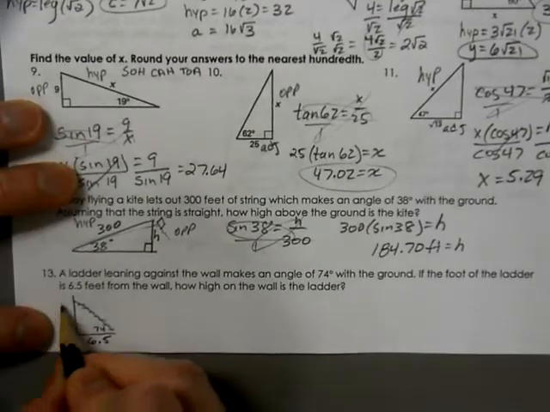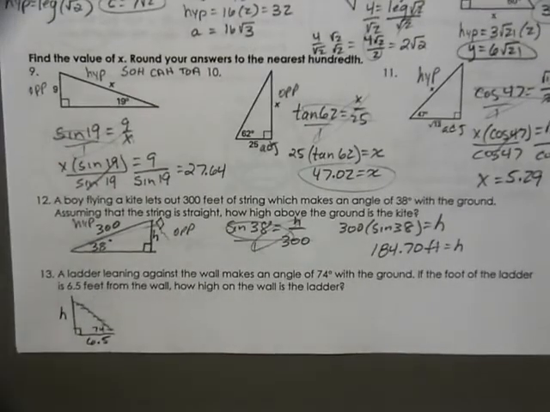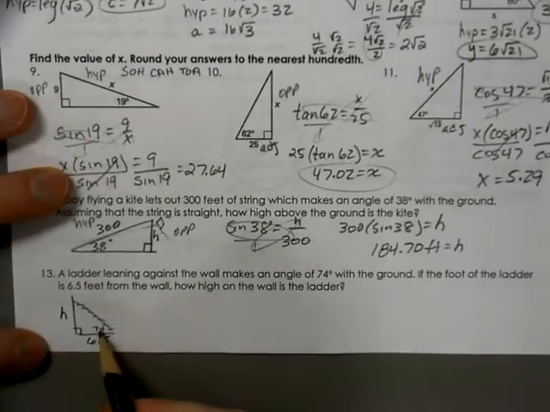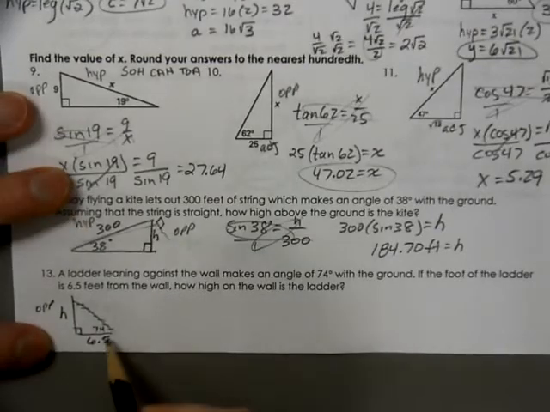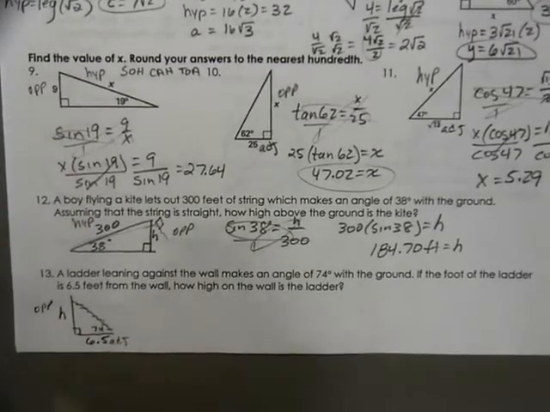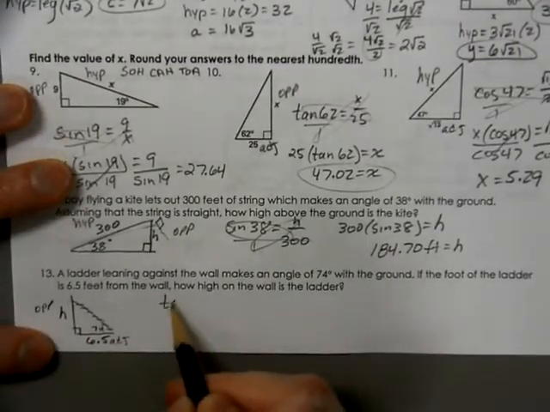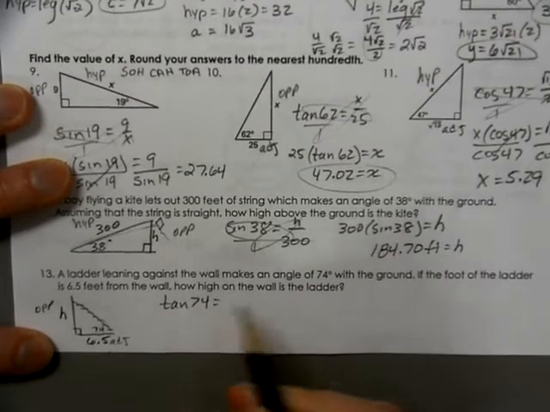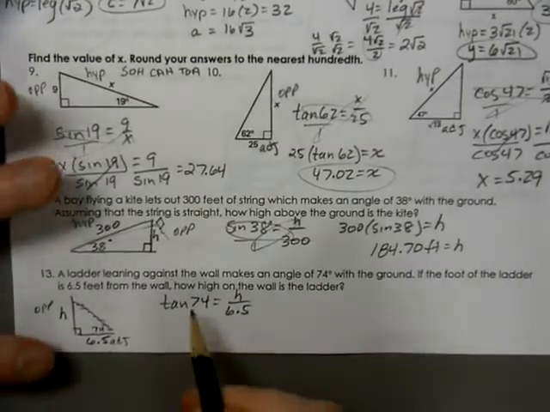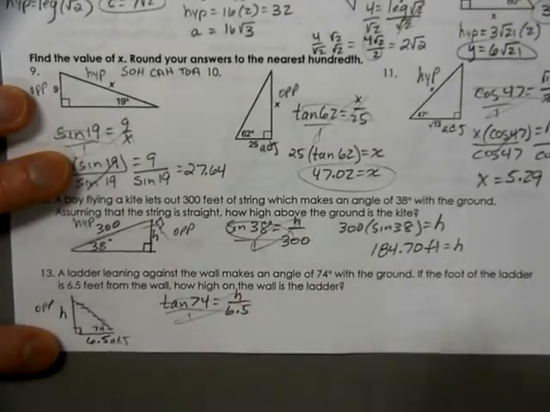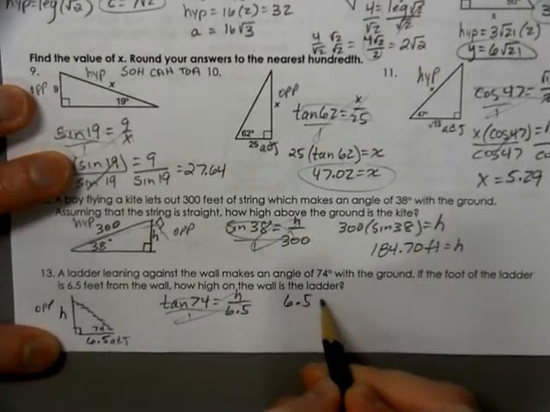Your height is always measured perpendicularly to the ground. From the 74, opposite is your height, and adjacent is your distance. So we use tangent of 74 equals opposite over adjacent. Place that over 1 and cross multiply.